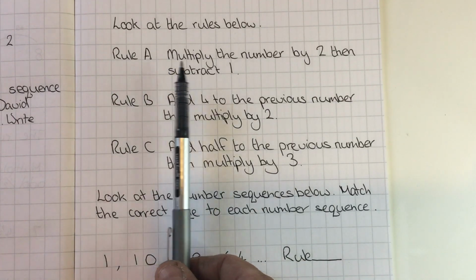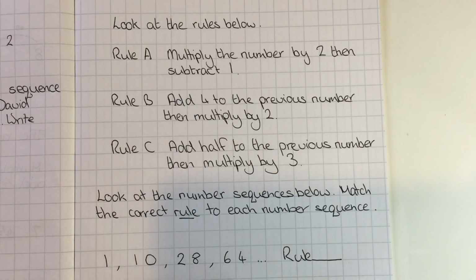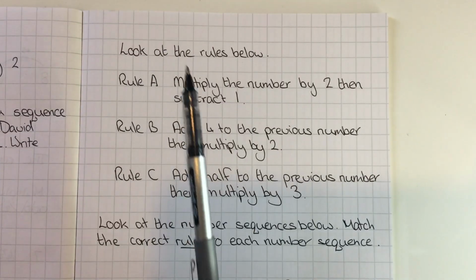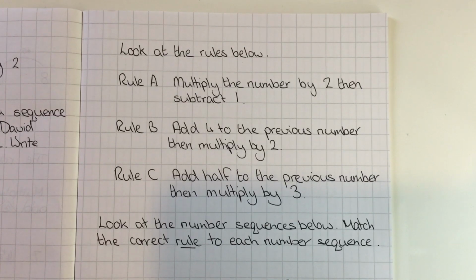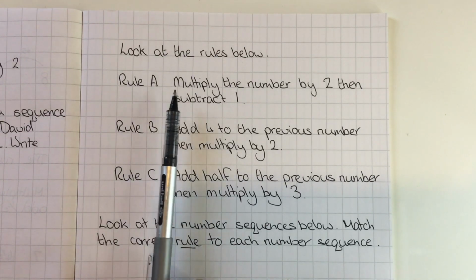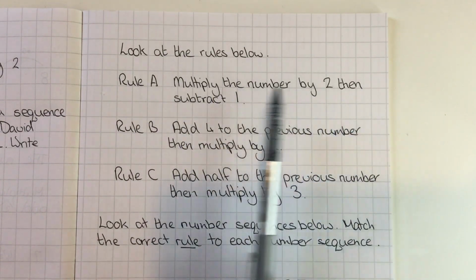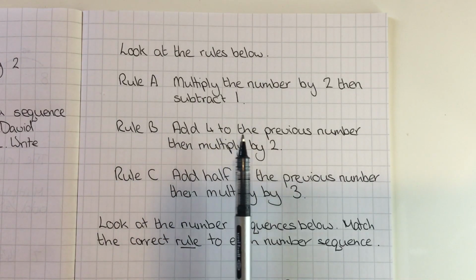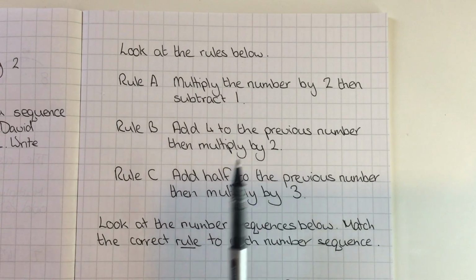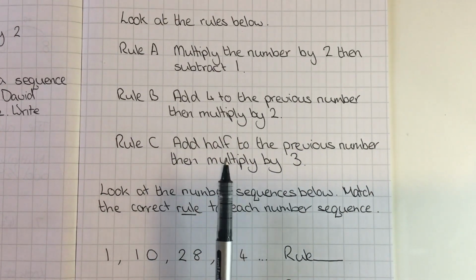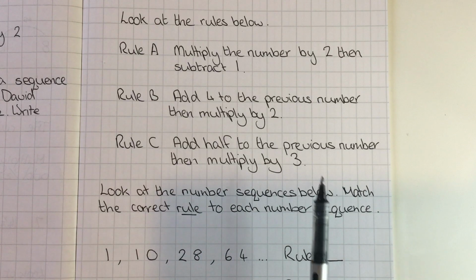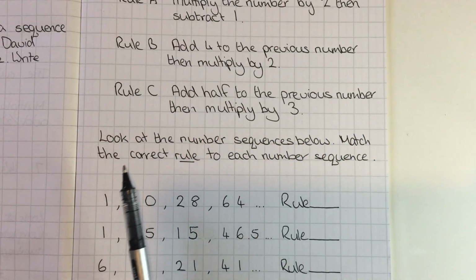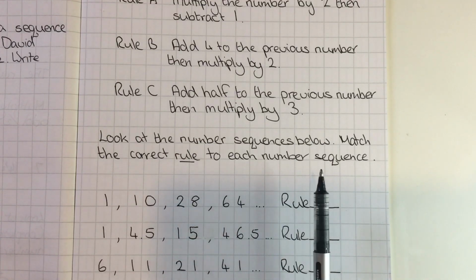And you have to read the rules and then try and figure out which of the sequence of numbers down here the rule applies to. So let's start at the start, read our way through and see what we have to do. So rule A says multiply the number by 2, then subtract 1. Rule B says add 4 to the previous number, then multiply by 2. Rule C says add half to the previous number, then multiply by 3. Look at the number sequences below. Match the correct rule to each number sequence.